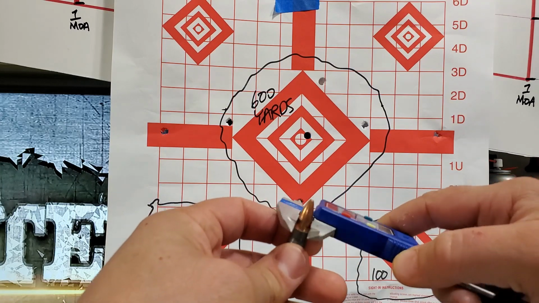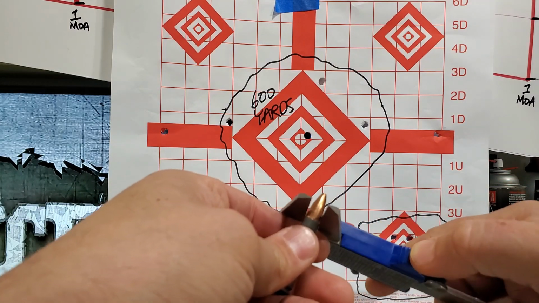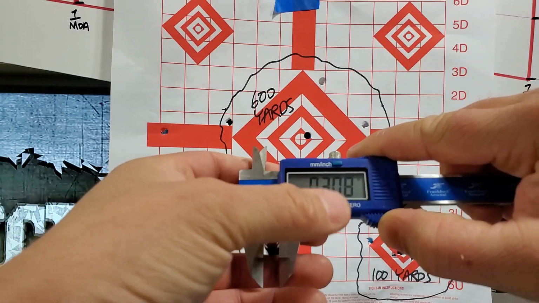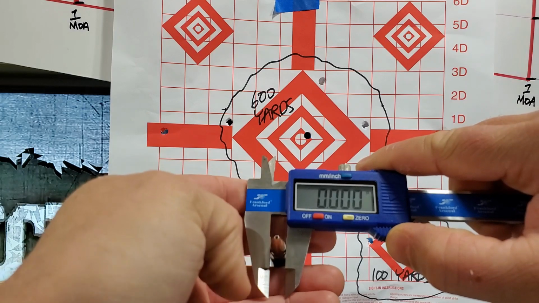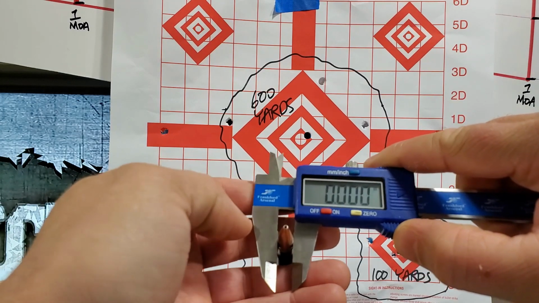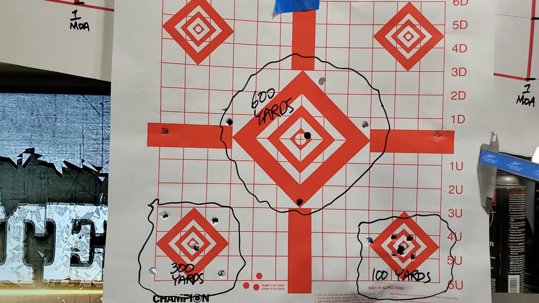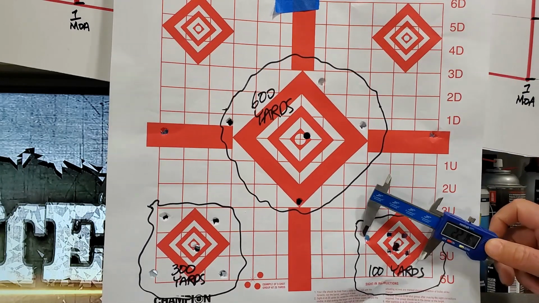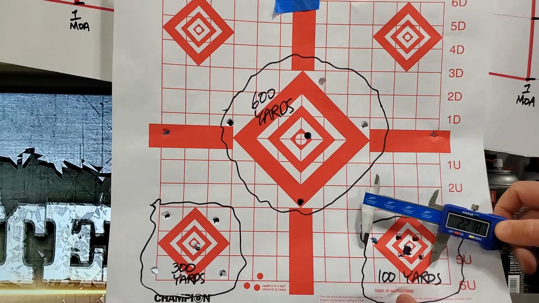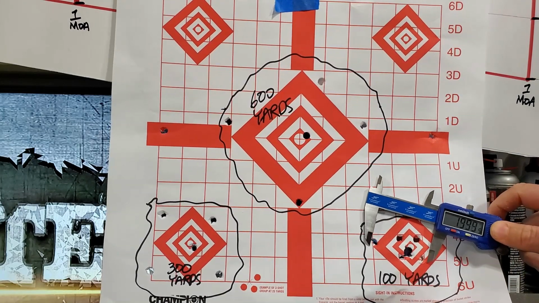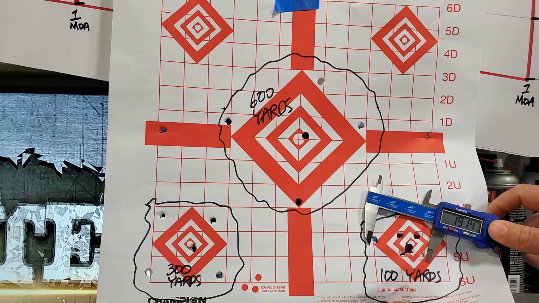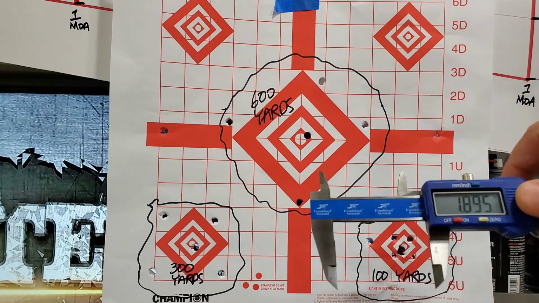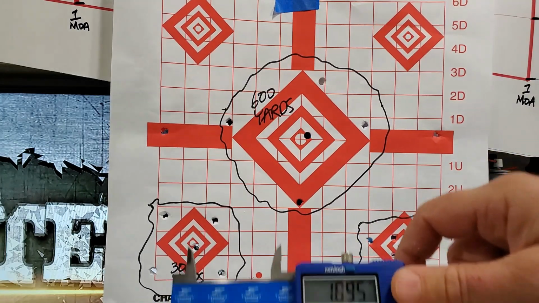Let me show you here. So the diameter of this bullet is exactly 308. Well, I can actually zero out the calipers on this bullet diameter, and I can measure from the outside to the outside of this 6-shot group. Now, that comes out to about 1.895.